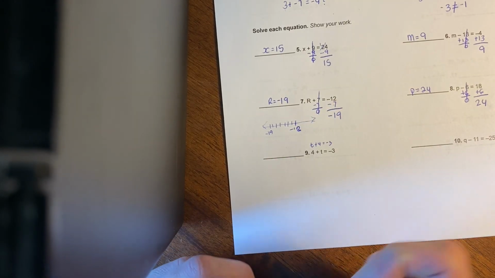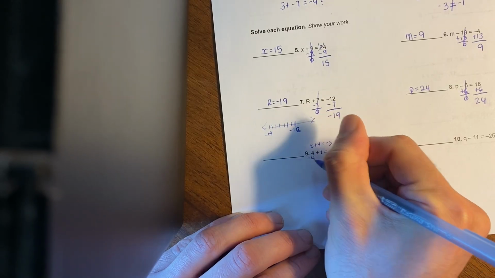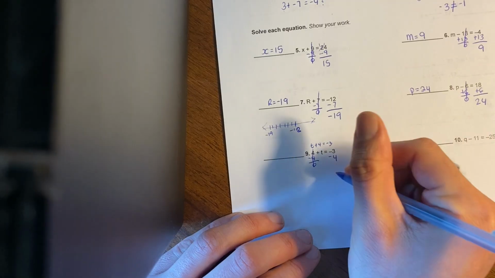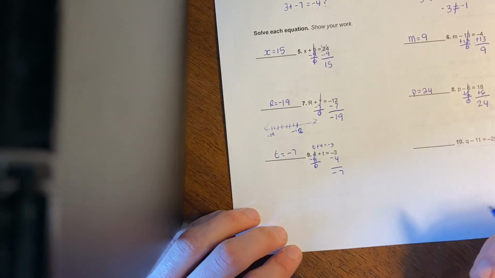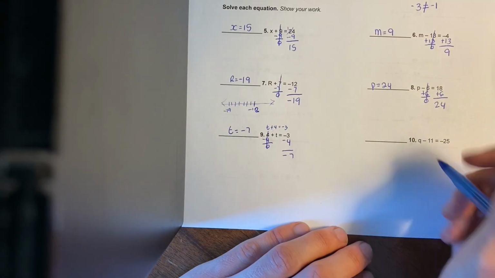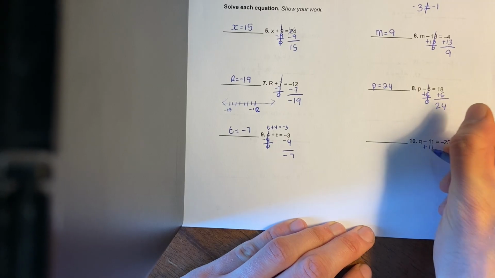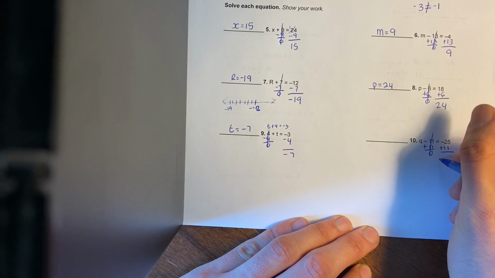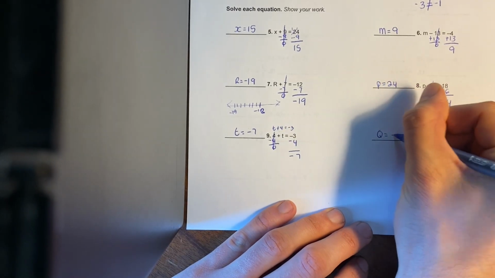So if that helps you, and then you're like minus 4 from both sides, perfect. But if you know that this is positive, we need to do the inverse, which would be minus 4. So minus 4 and minus 4, that gets negative 7. t equals negative 7. All right, last one on this first page, q minus 11 equals negative 25. We have minus 11, so let's do the inverse operation, which would be adding 11 to both sides. That gets us negative 14. q equals negative 14.